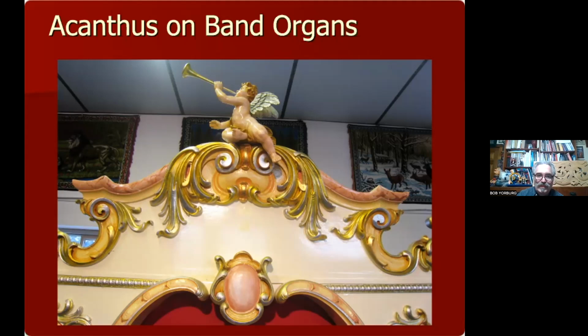Also, you'll notice we talked about the leaves crossing over each other. On either side of the cherub, you'll see the leaves crossing one on top of each other below the feet and hand, right and left. Next.